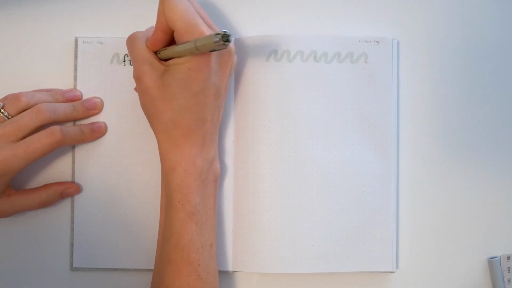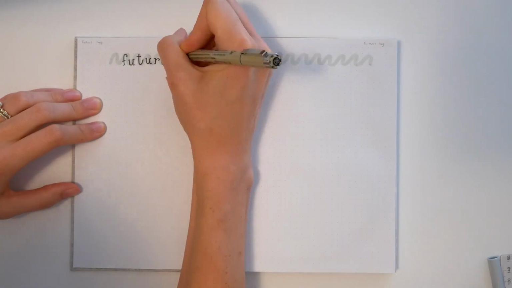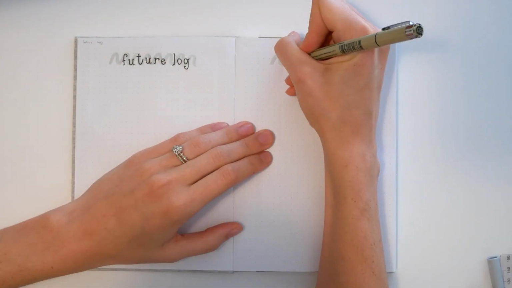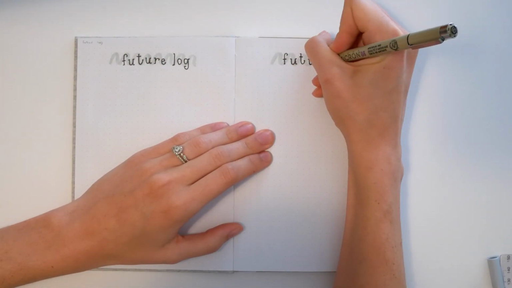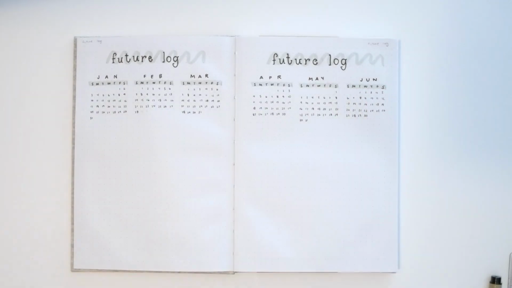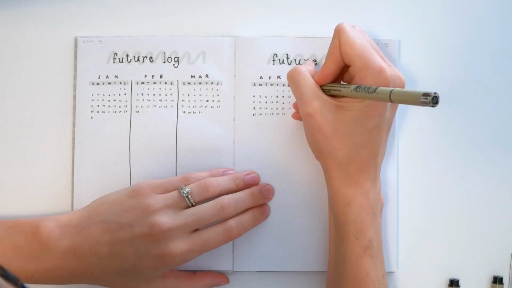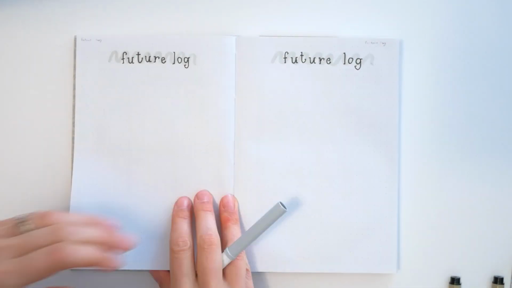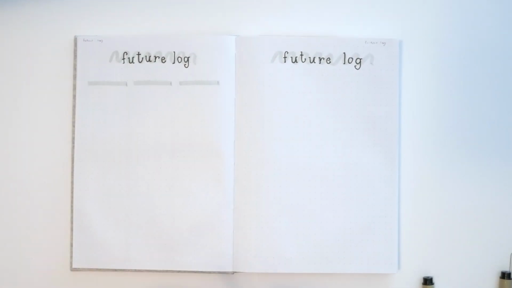Now, a spread that is really similar to the year at a glance, but a little bit different, is the future log. So personally, I don't use a year at a glance spread, but I do use a future log. And a future log does one thing really similar. It gives you a place to just lay out the calendar months for every single year. So it still gives you that same visual that you have if you choose to do a year at a glance setup. But the future log also leaves you space to write down things like goals or big events or things like that.